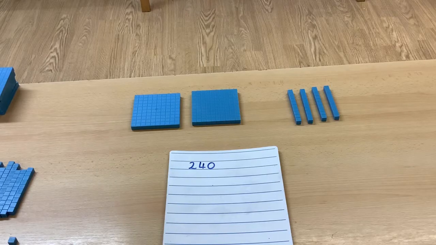Next, I've got the number 240. As you can see, I've got 2 hundreds and 4 tens. When we partition in yellow class, I like you to use 3 numbers to partition. Now, pause the video and talk to your adult. What might be difficult about partitioning this number using 3 numbers? So now you've had time to talk. The difficult thing is that there's 0 ones in this number.